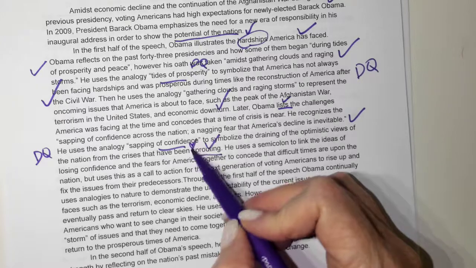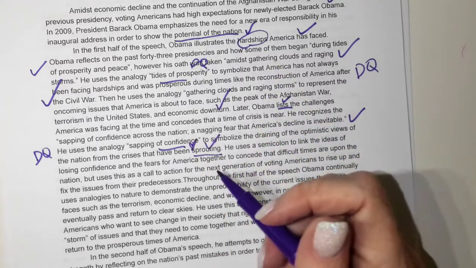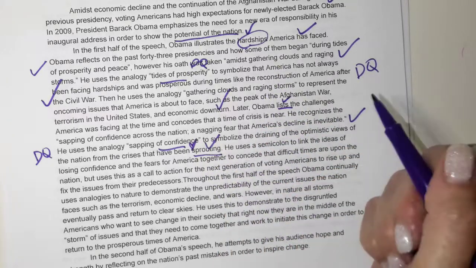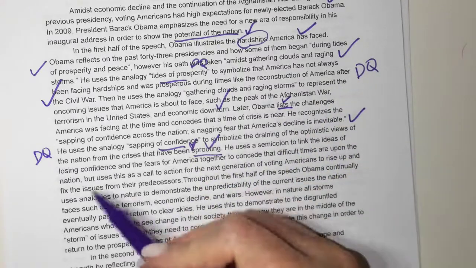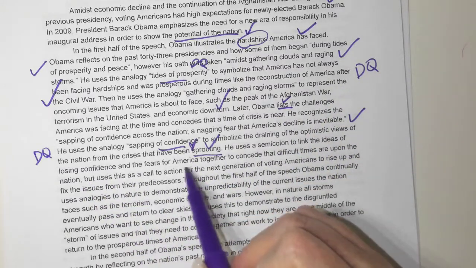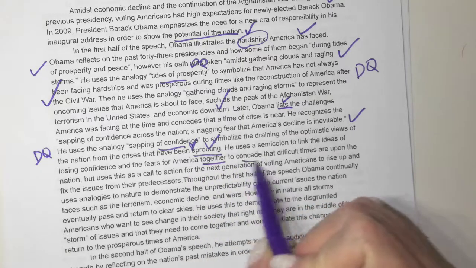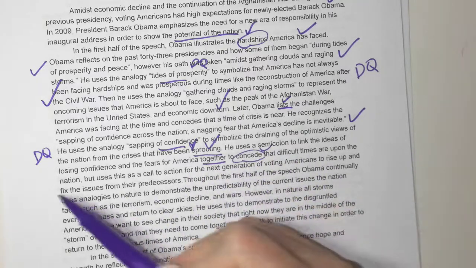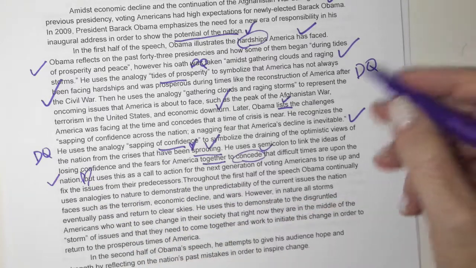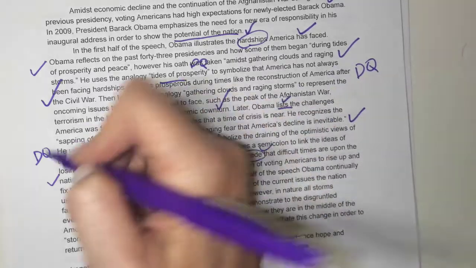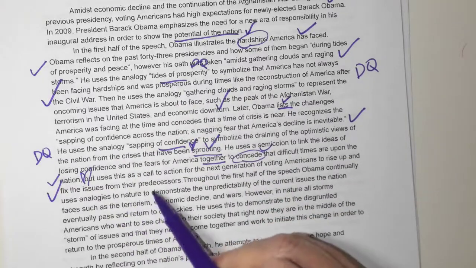I love the little sprouting because we're talking about nature, and the language of sprouting is in nature. Clever. He uses a semicolon to link the ideas of losing confidence and the fears for America together to concede that difficult times are upon the nation, but uses this as a call to action for the next generation of voting Americans to rise up and fix the issues from their predecessors.